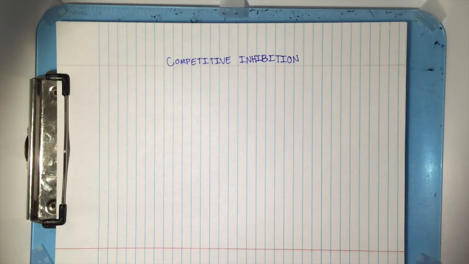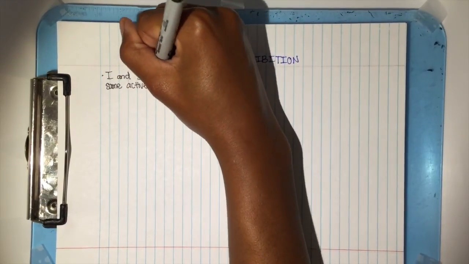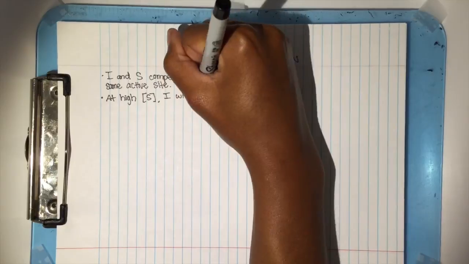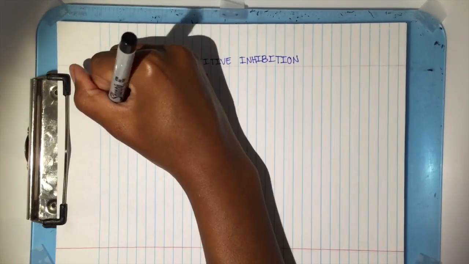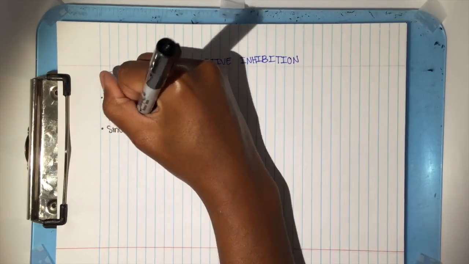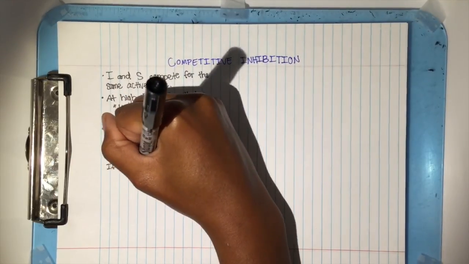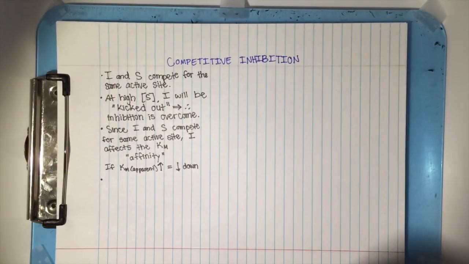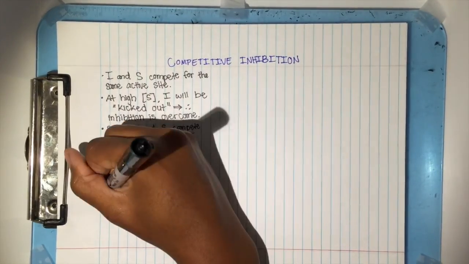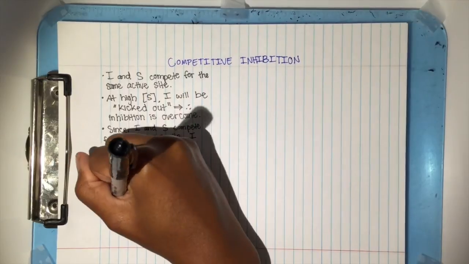First, we'll begin with competitive inhibition. I and S compete for the same active site. In addition, at high substrate concentration, I, the inhibitor, will be kicked out, which means that inhibition is overcome. Since I and S compete for the same active site, the inhibitor affects the Km. In other words, it affects the affinity. A Km apparent that is high means that there's a lower affinity. Lastly, Vmax does not change. It just takes more time to get there when the inhibitor is present.